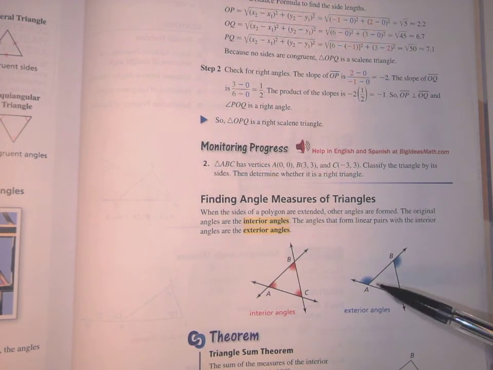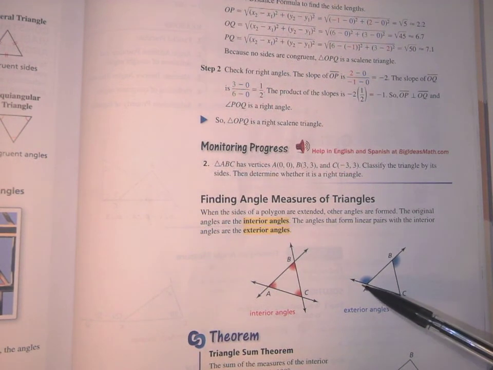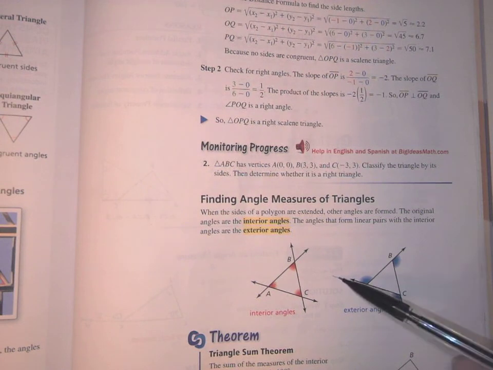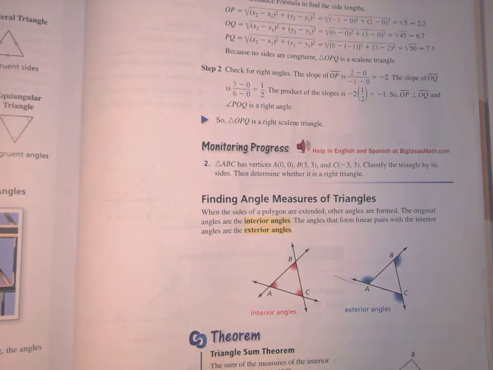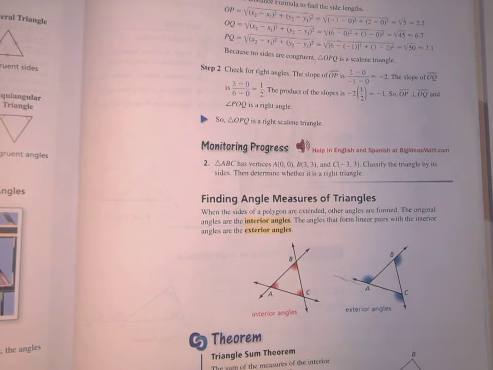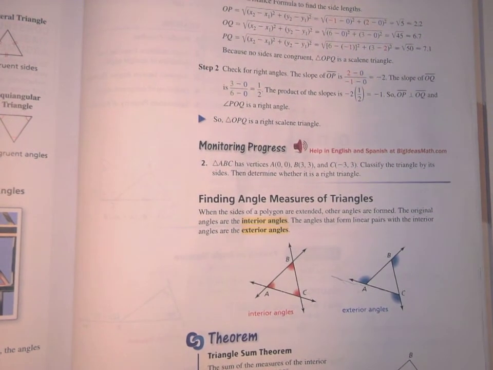We also have something called exterior angles, which happens when the side of a triangle, when we extend it, makes an angle with the other sides of the triangle, and so we have these outside or exterior angles. We'll talk more about that in a little bit, but when we're classifying triangles, we're typically looking at the interior.